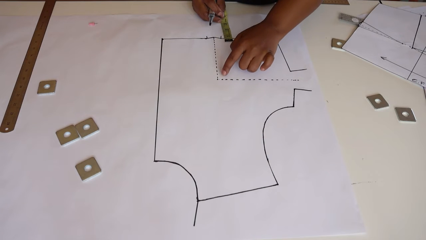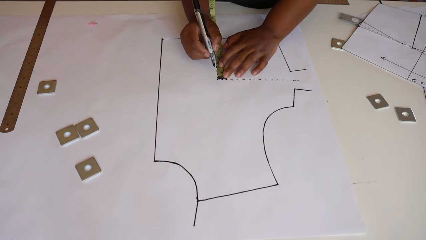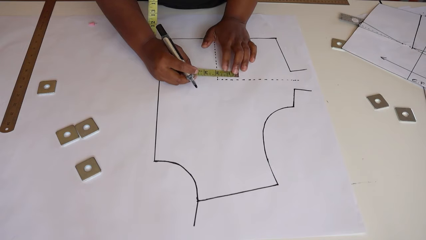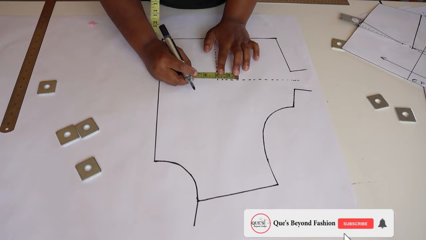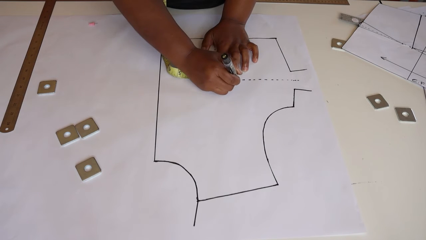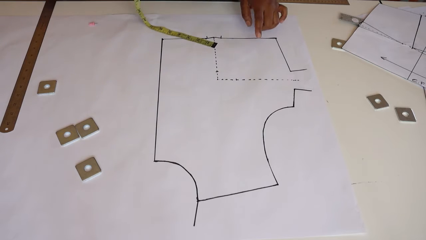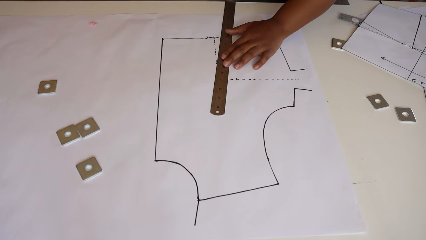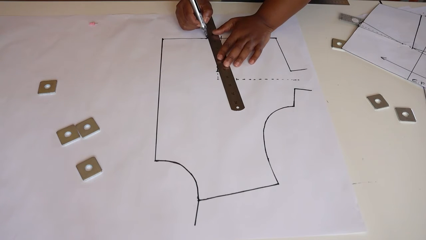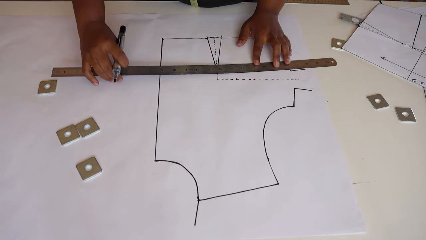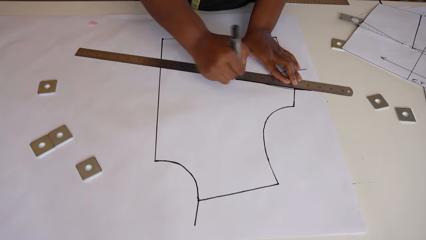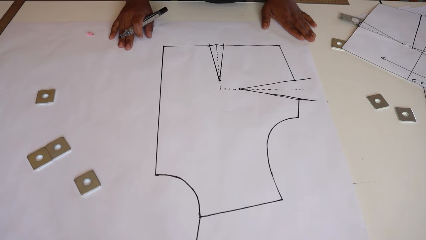Remember, again, we do not want our darts to start at the bust point, so we are going to measure down 1 inch as we did the last time, like so. And then on the side dart, really, it's up to you. You can measure anything between 1.5 inches and 2 inches. In my case, I'm just going to measure 1.5 inch like so to the side. And then that is where I'm going to start drawing my side dart. So I'm drawing the darts now. Do the same thing on the side dart. So this is going to be our new pattern with a side dart.